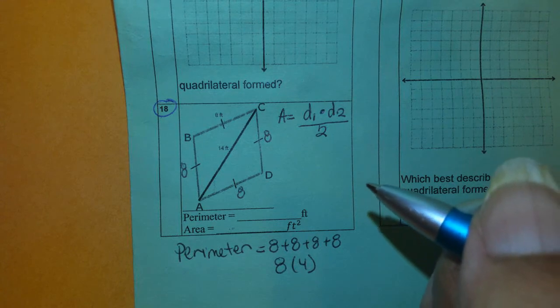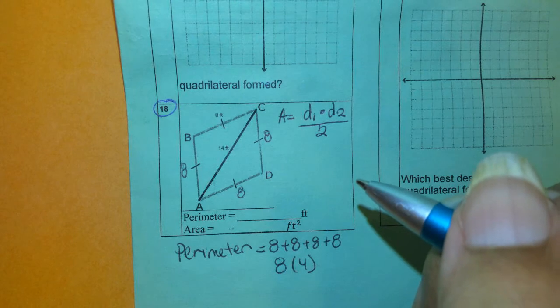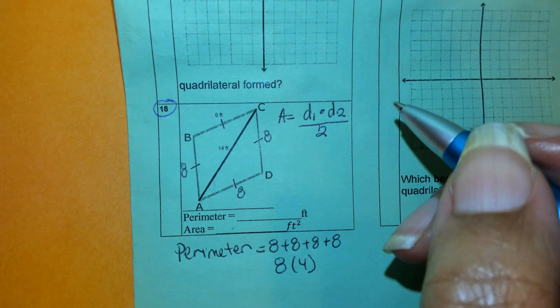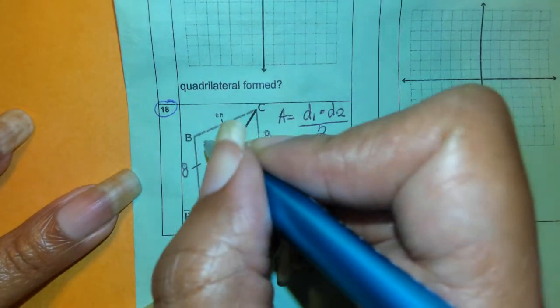Now let's go ahead and look at this, y'all. We already know what one of the diagonals is. We need to get the other diagonal, so we need to connect B and D to make that.